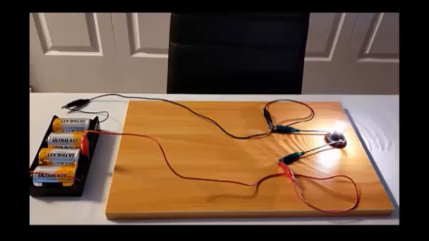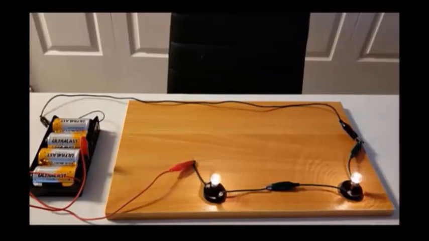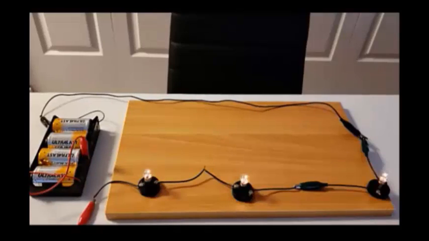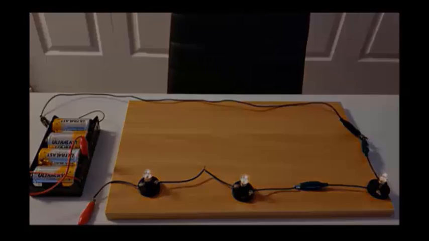Now let's see what happens when we put another light bulb in series with this one. So here we have two light bulbs in series. Notice that the brightness decreased. The two light bulbs are not as bright as the individual light bulb before. So now we have three light bulbs in series with one another. As you can see, the brightness has been further reduced.